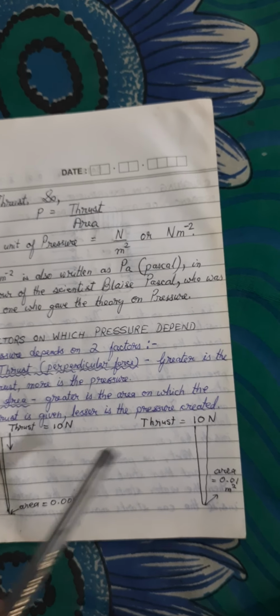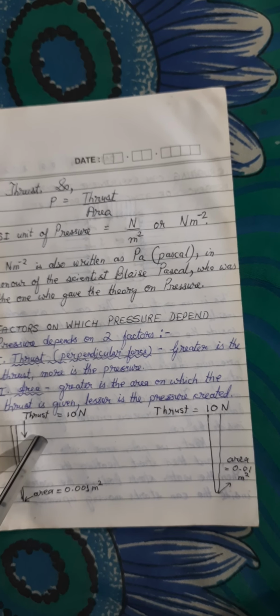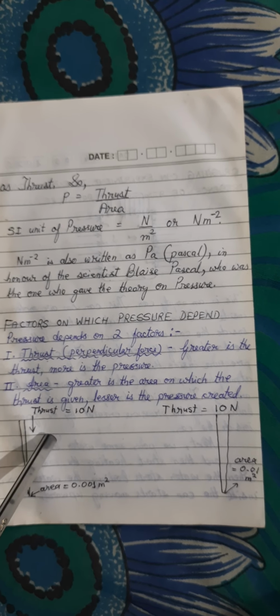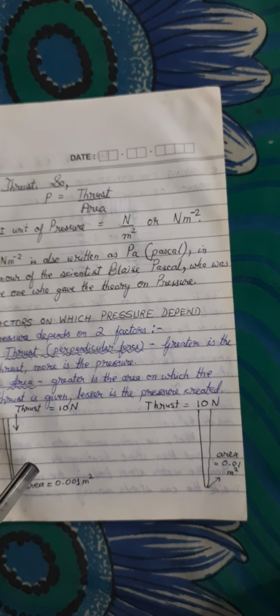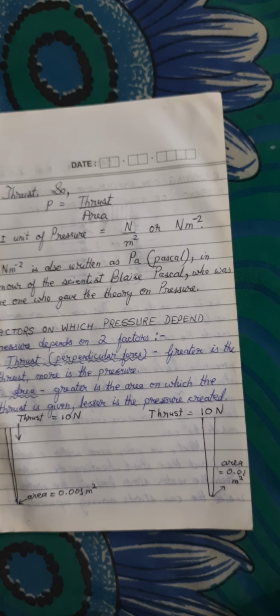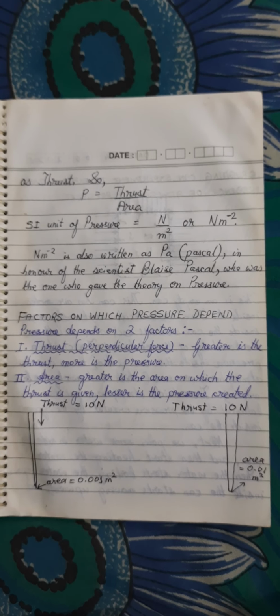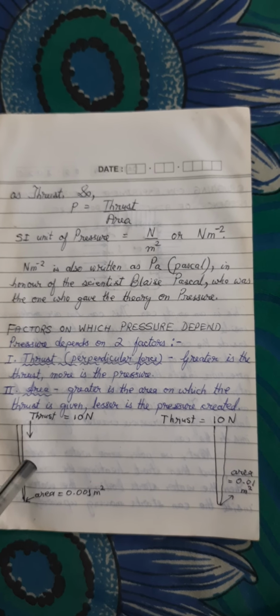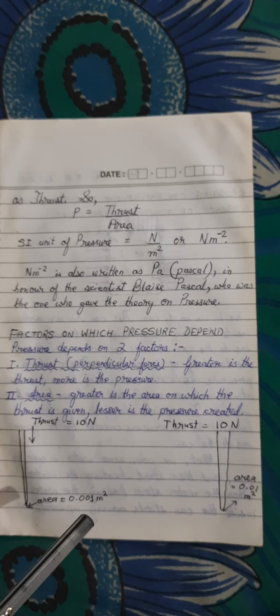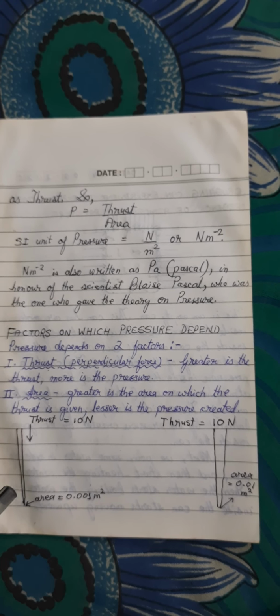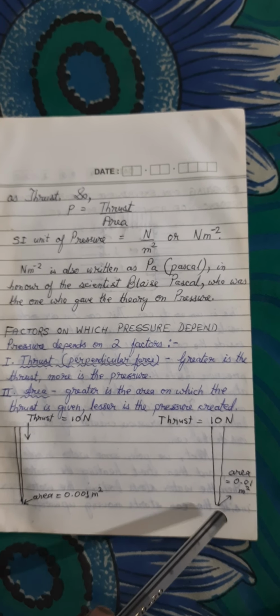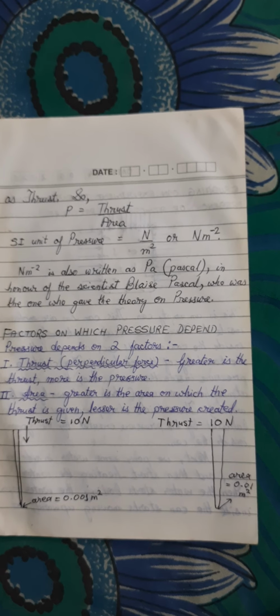In both the objects, the force, the thrust that is applied, is the same. Imagine that with both these objects you are poking somebody, putting force to pierce someone. Now we will see with which pin, this one or this one, the person will get hurt more.